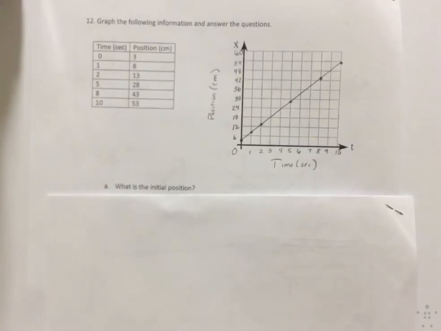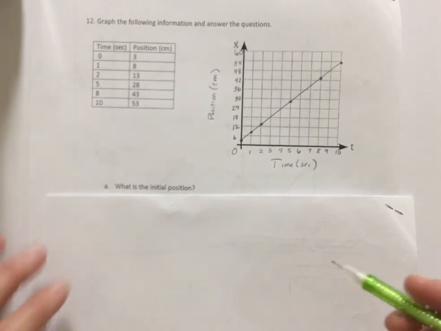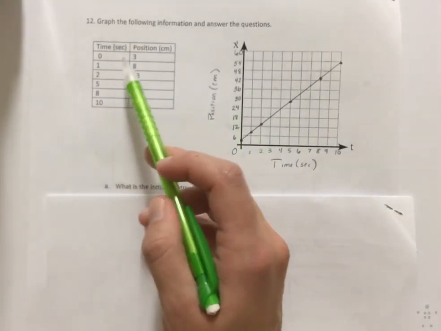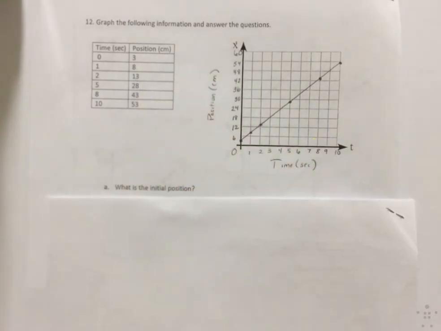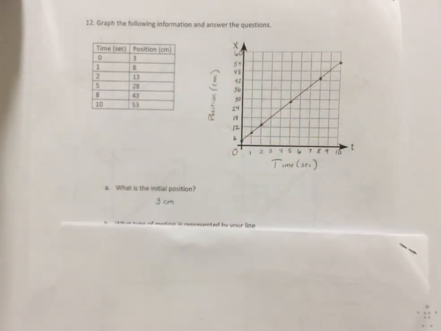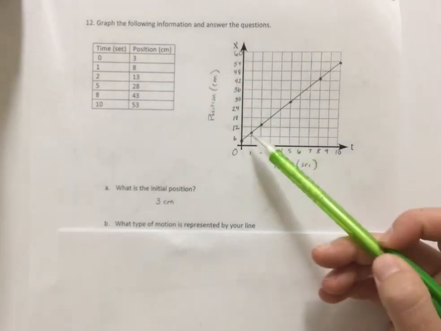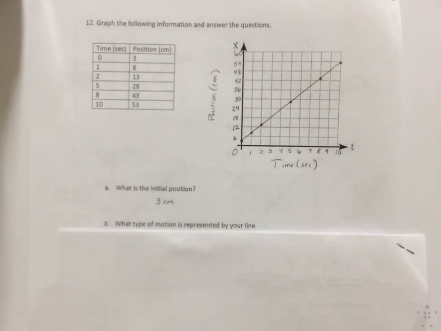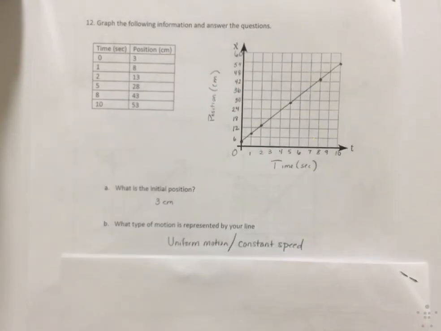Then for letter A, what is the initial position? I'm looking at the very first dot, or you can go to 0 time and you'll see it. 3 centimeters. Letter B, what type of motion is represented by your line? You see a straight line here, okay? Straight line, which means constant speed, so there's your answer. So you see uniform motion, also known as constant speed.